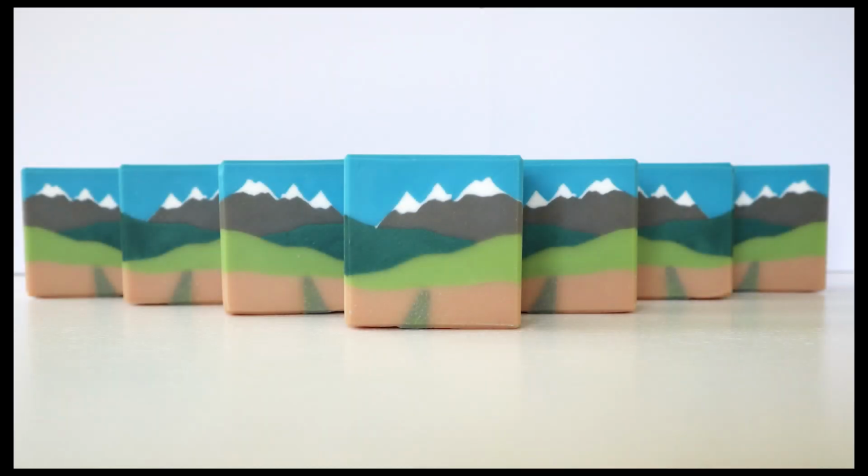Now hopefully you've arrived at this video because you've watched the first part of the You Can Make This Soap landscape, and now you want to find out more about how to use the scrapers and how to do the calculations so you can work everything out for your soap.